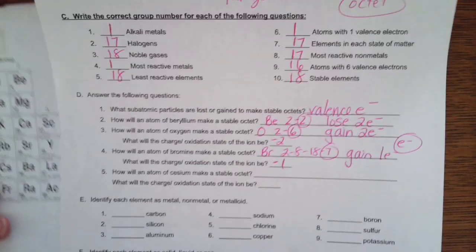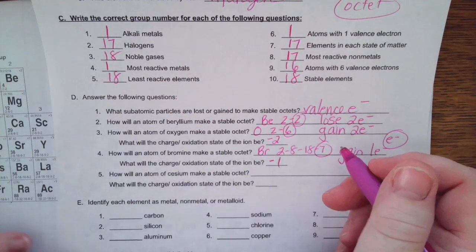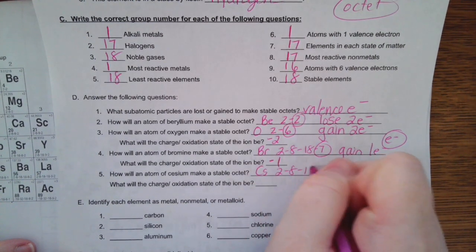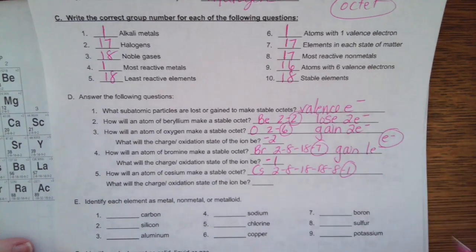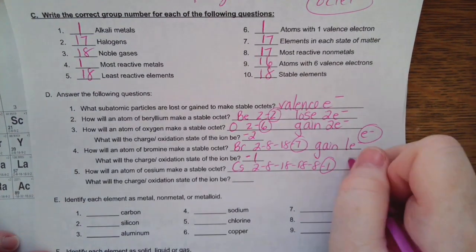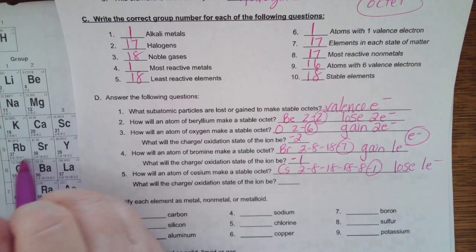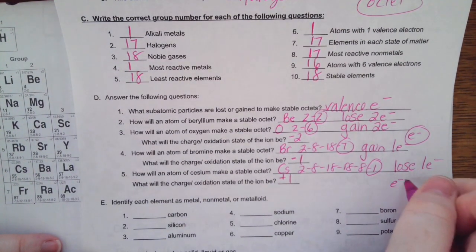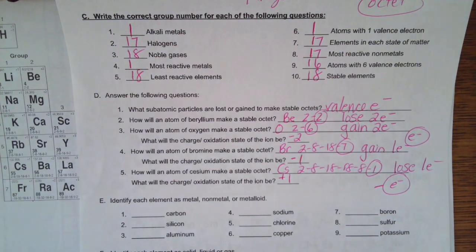How will an atom of cesium, right here, it is 2-8-18-8-1. So it has 1 valence electron. It will lose 1 electron, and it will end up with a +1. Because remember, electrons are negative, so if you lose a negative, you end up being positive.